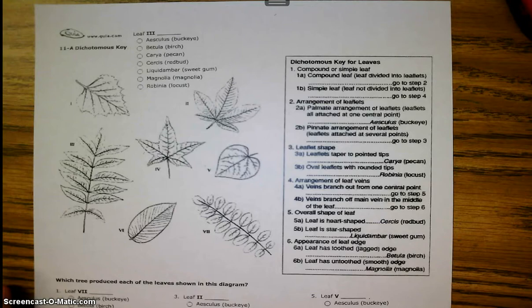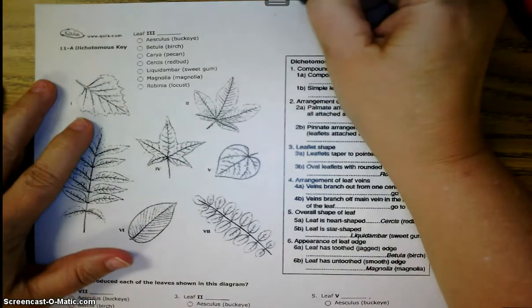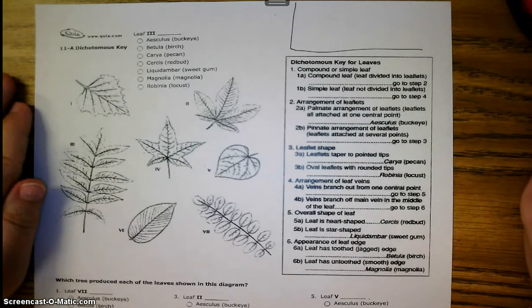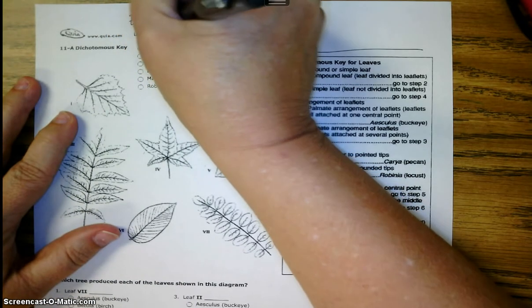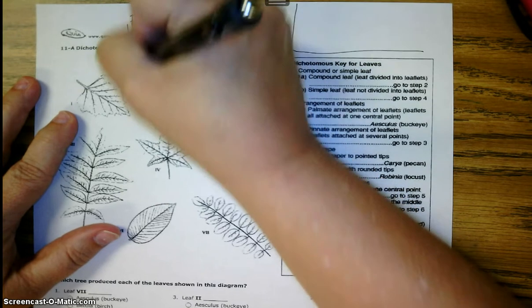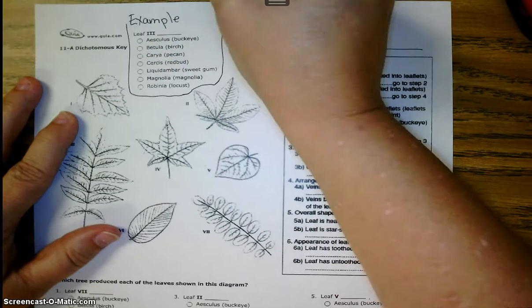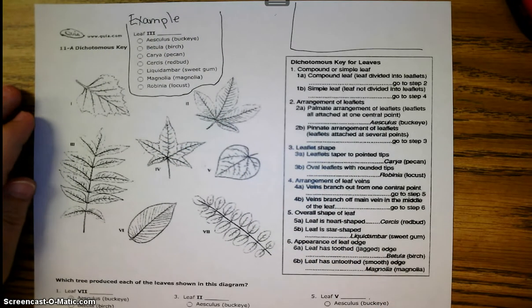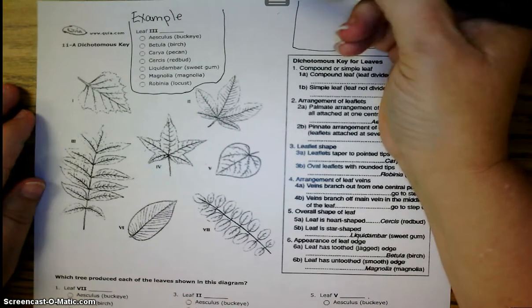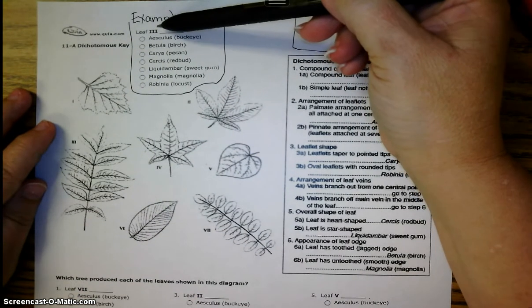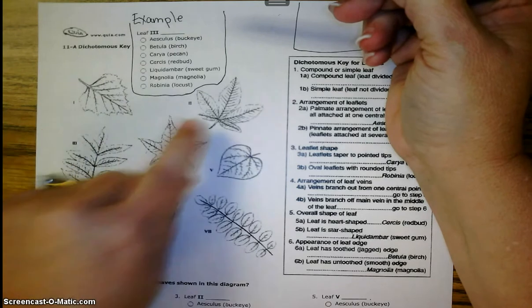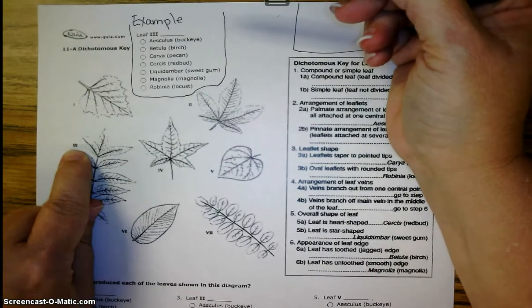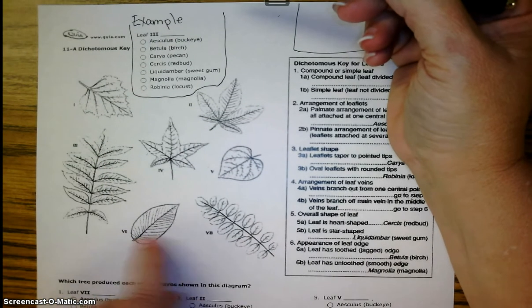All right? On this one, we're going to start off by putting our heading in the top right corner. This is going to be our example. We're doing this one as the example, and you'll do the ones at the bottom on your own. Then we'll go over them. They're using Roman numerals here. It says leaf 3. So this is a 1, 2, 3, 4, 5, 6, 7.